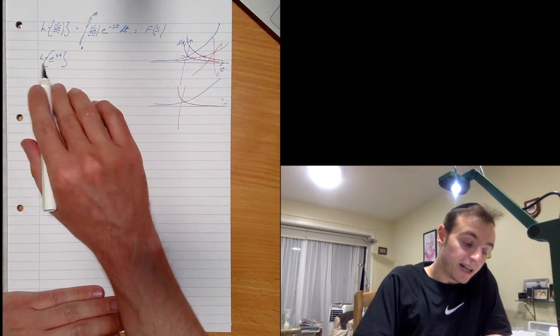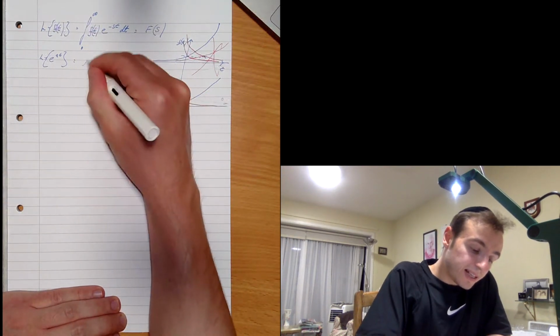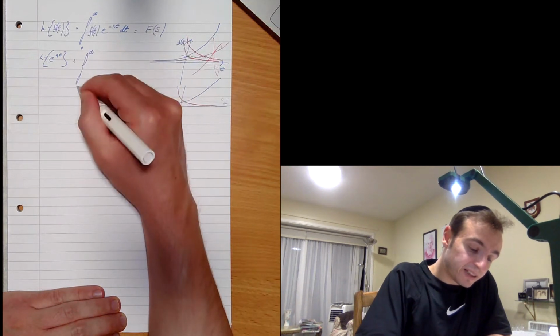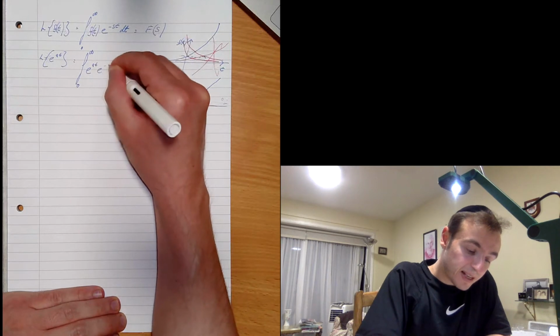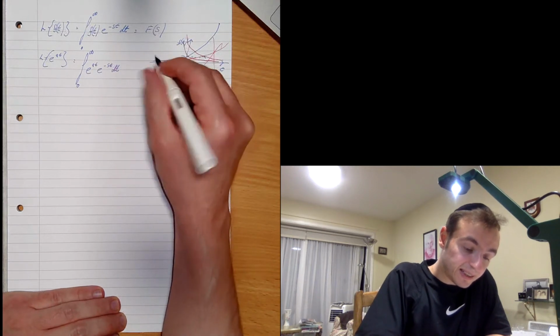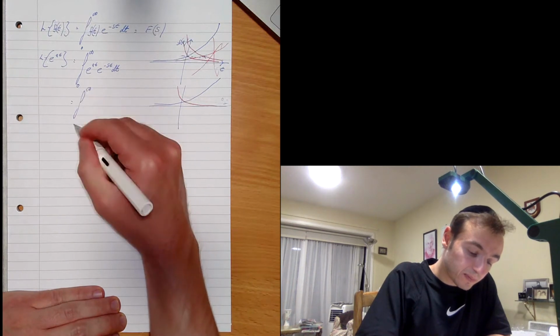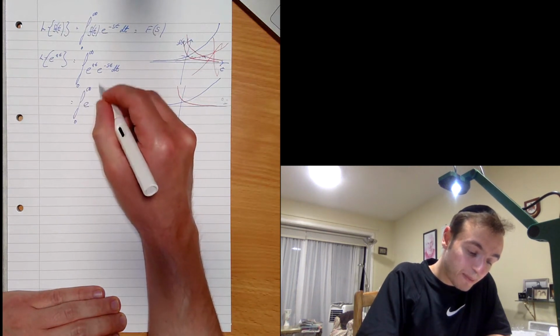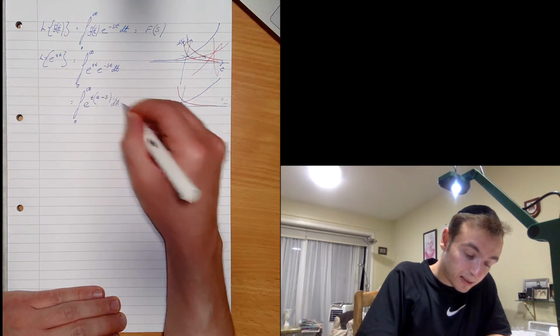So let's go back. The Laplace transform of e to the at is going to be defined again as the semi-infinite integral between infinity and 0 of f of t, which this time is e to the at, times e to the minus st dt. All right, now we can simplify that to simply the integral of e to the t times a minus s dt.